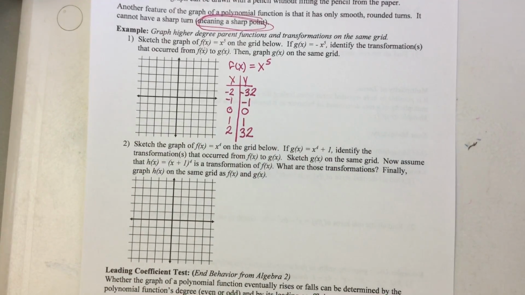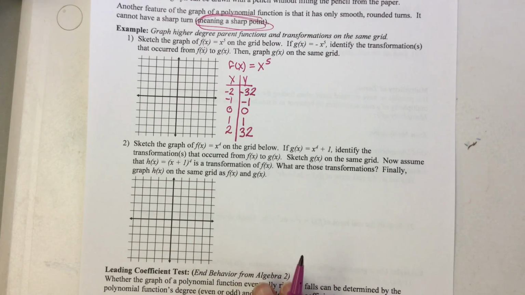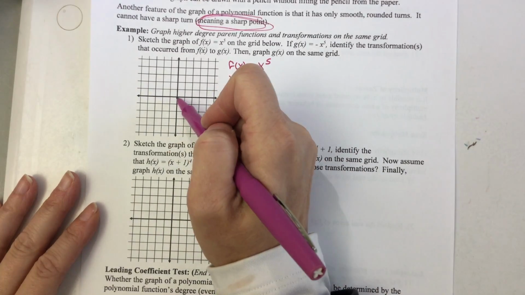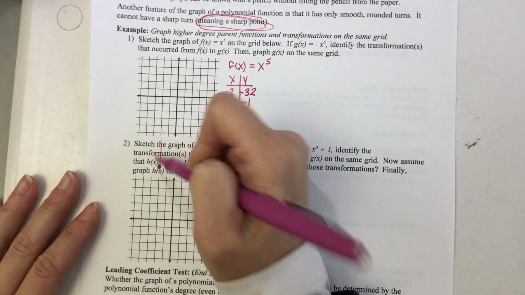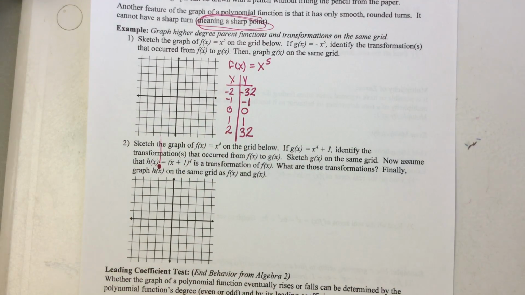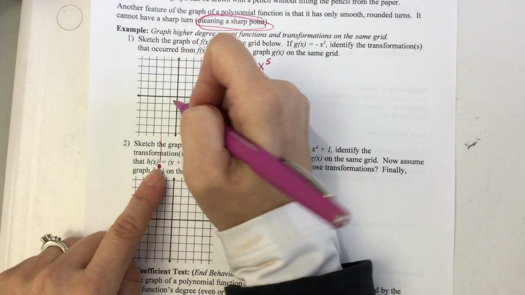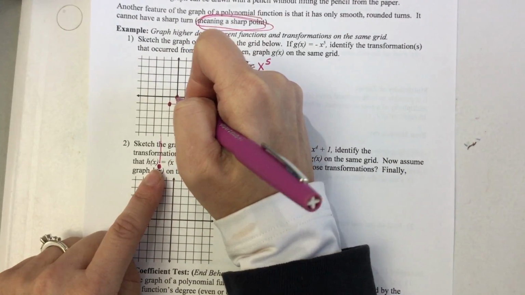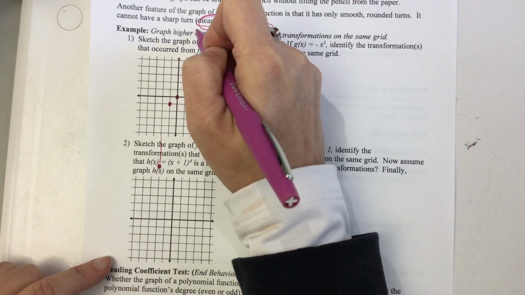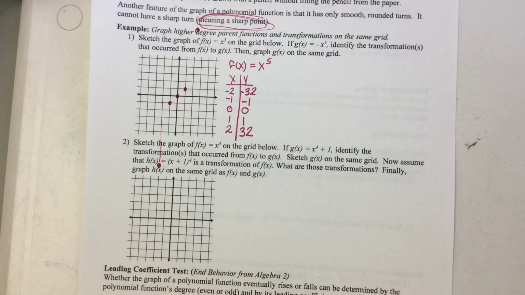Now, obviously, I can see that this is going to go way off the graph. The idea here is just to get the general shape. So when I graph this, -2, -32, I'm just going to put a point way off the graph because I know that -32 would be there. -1, down 1; 0, 0; right 1, up 1; right 2, up 32, so I know without a doubt that would be way, way high up there.